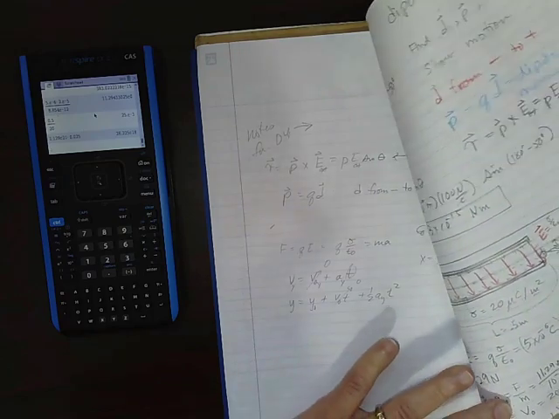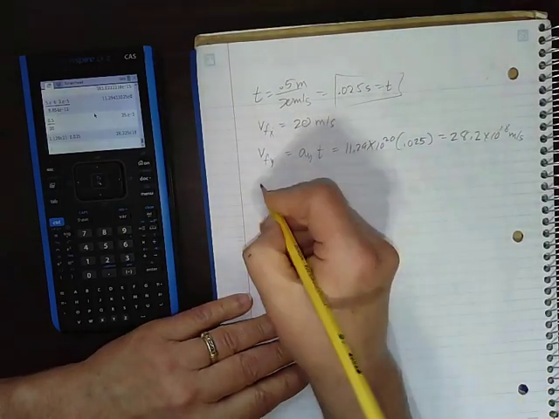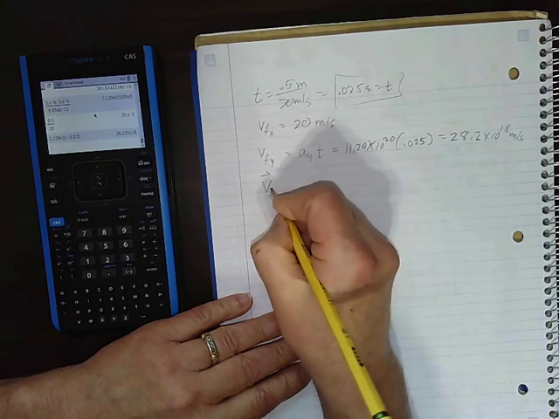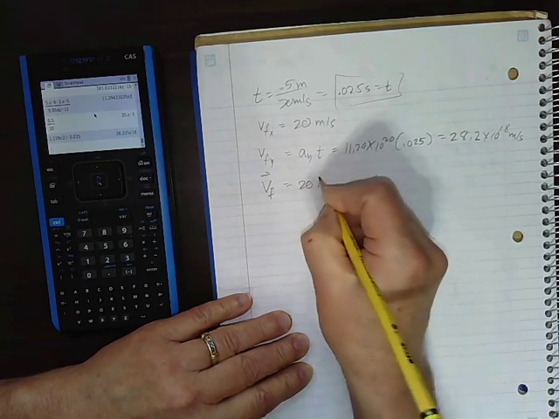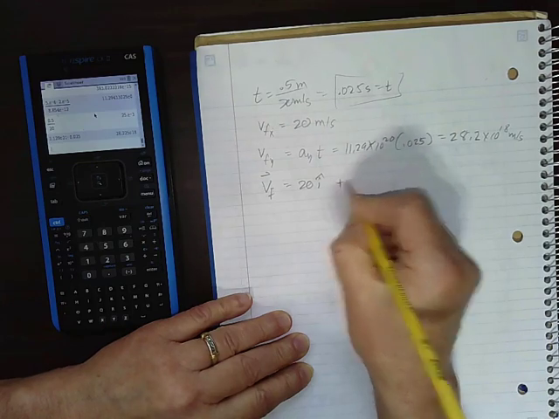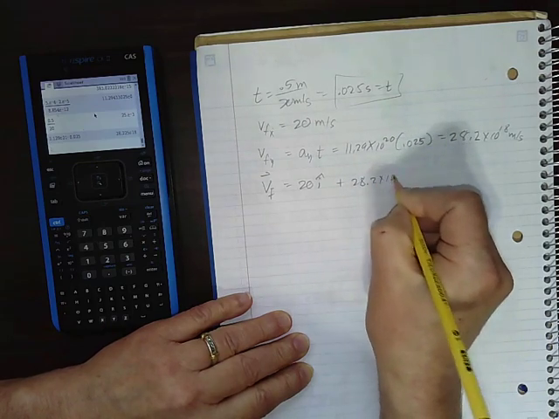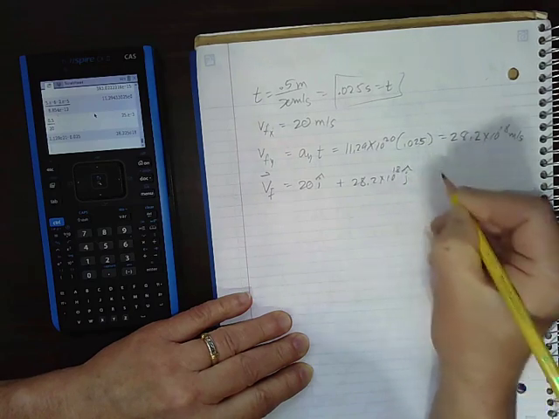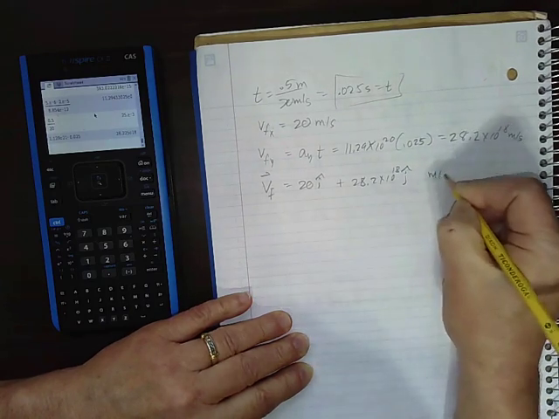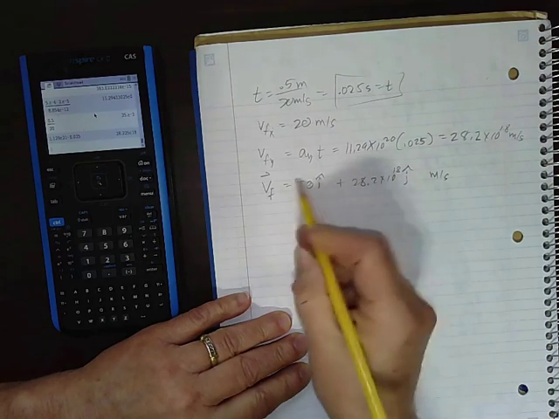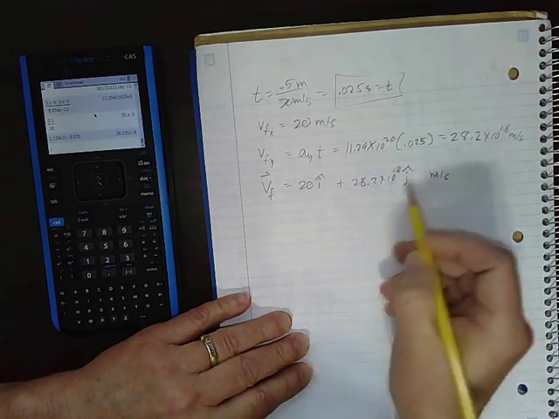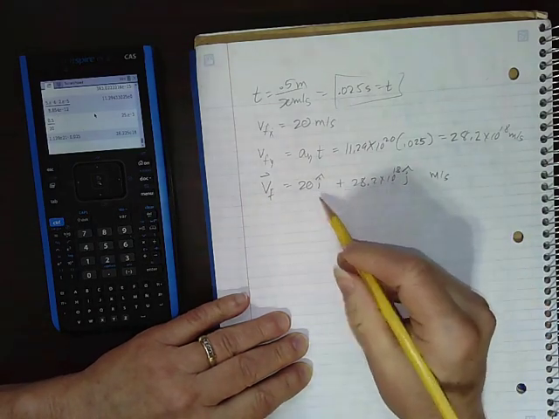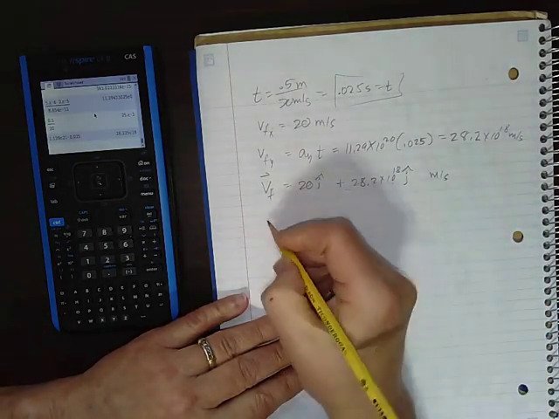And then let's get the total velocity. So v f as a vector is 20 i hat plus 28.2 times 10 to the 18th j hat meters per second. All right, pretty weird number. And so the 20 is going to be insignificant compared to that. So if you wanted to get the rough velocity, it's going to just be all down and no sideways. All right, so numbers are not very realistic.